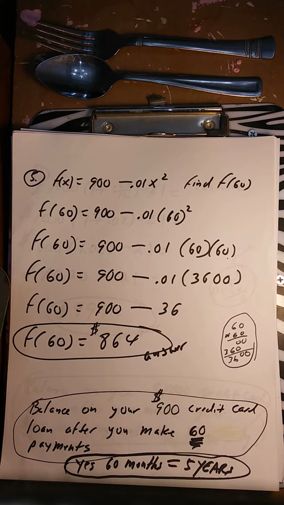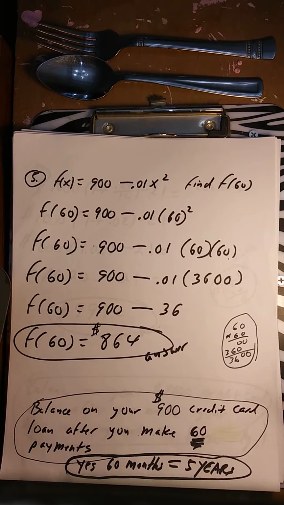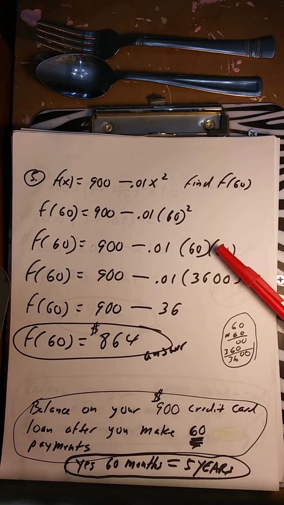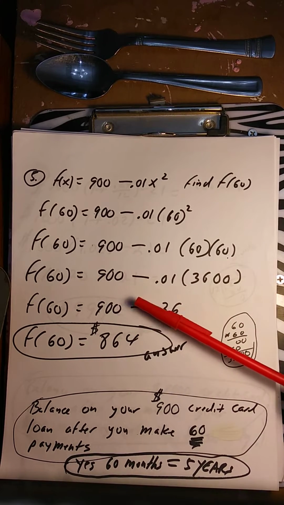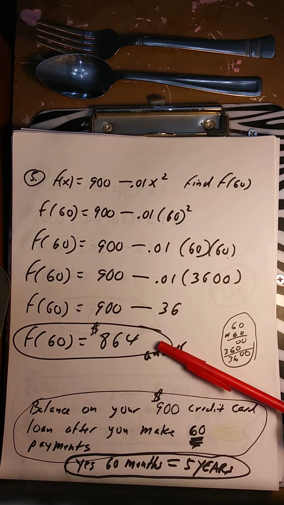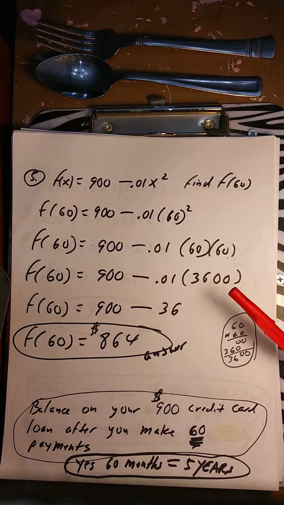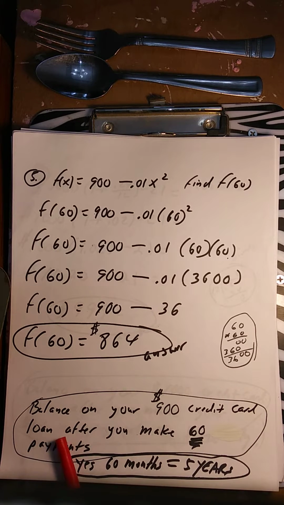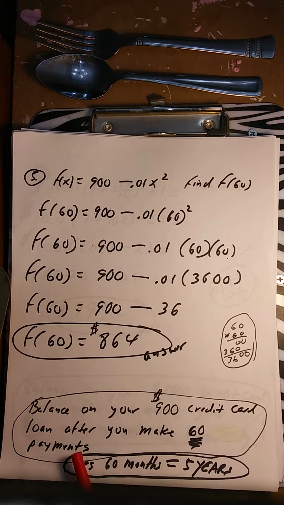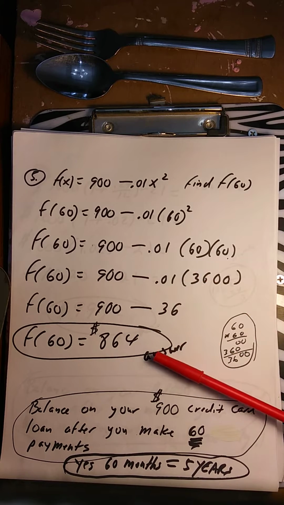All right, this one. So now we have a function. Let's evaluate 60. Put a 60 in there. 60 times 60, 3,600 times 0.01 is 36. Subtract those two numbers, and you're going to get 864. So right there's multiplication. So now, what does this mean? This is the balance on your $900 credit card that you bought stuff with, the cool stuff, after you make 60 payments. 60 payments later, or 5 years from now, that $900, you only owe $864. Good deal, huh?